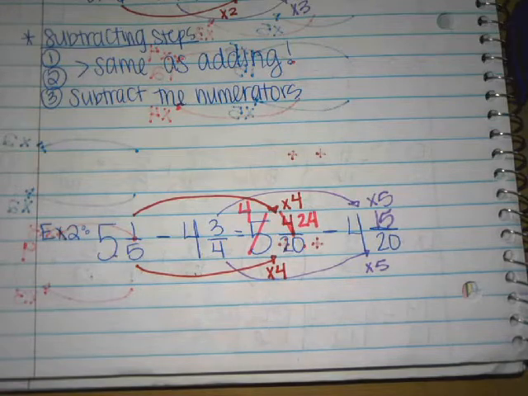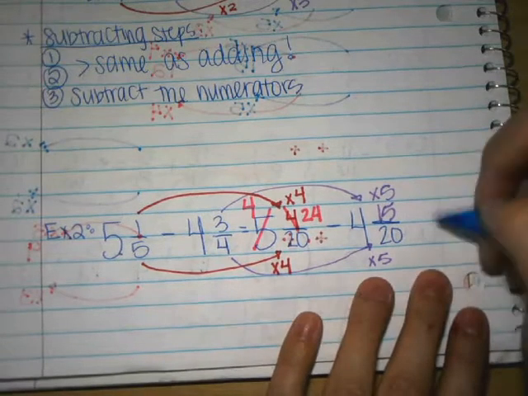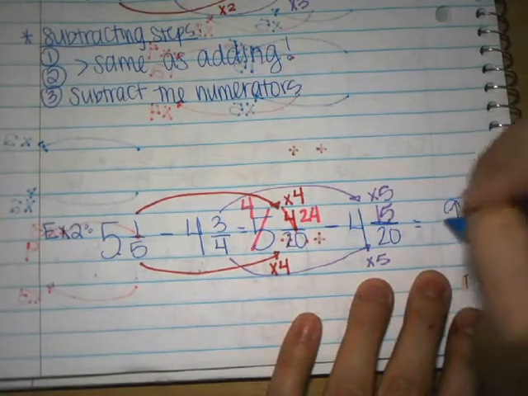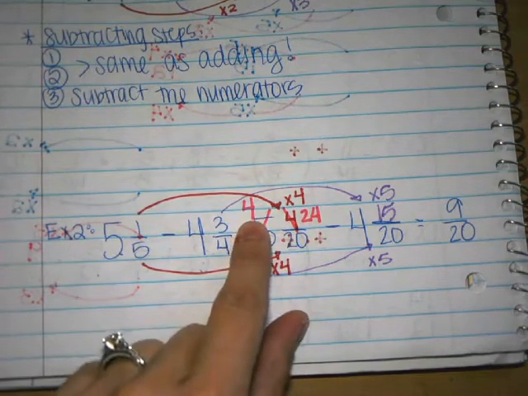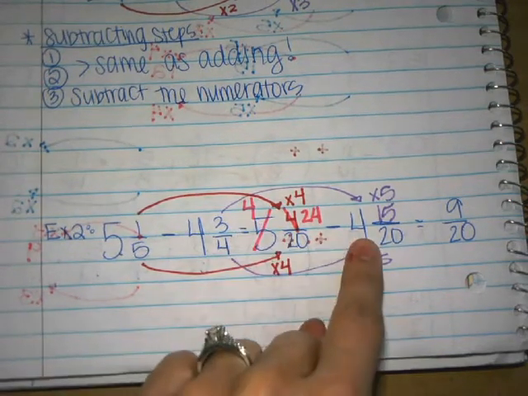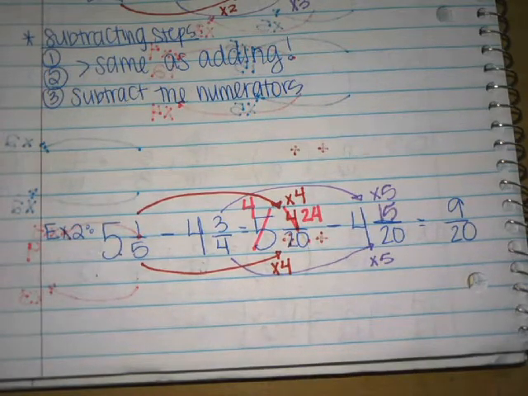Now are you able to subtract? Okay, what is 24 minus 15? Over, because we keep our denominator the same. That hasn't changed. Now what do we need to subtract? Your whole numbers. What's my new whole number? Minus is, do we need to write that? So what's my answer?